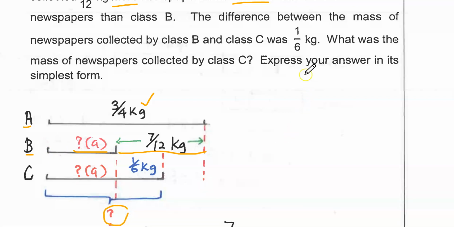Let's read. The difference between the mass, the weight of newspaper collected by B and C was 1/6 kilogram. What was the mass of newspaper collected by C? Total here. Express your answer in the simplest form.